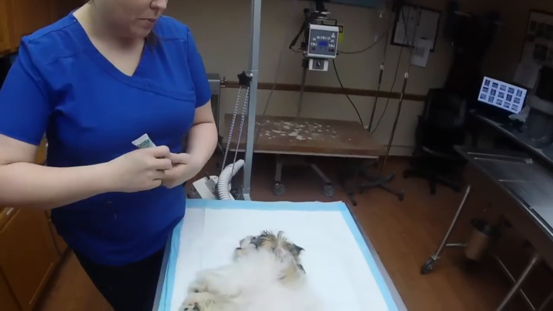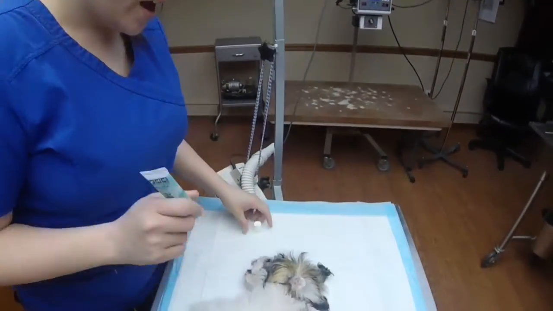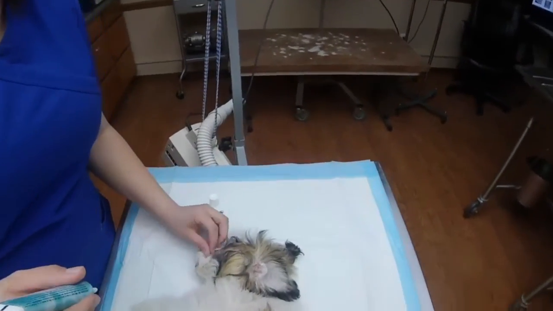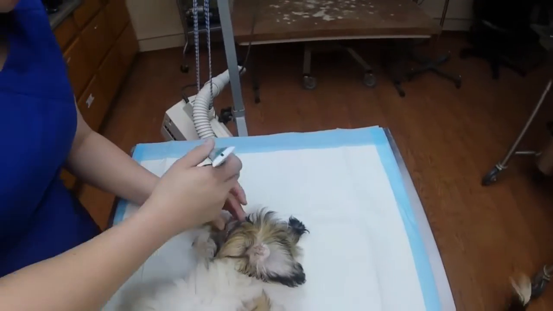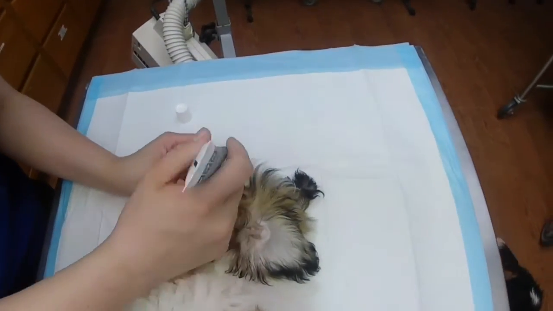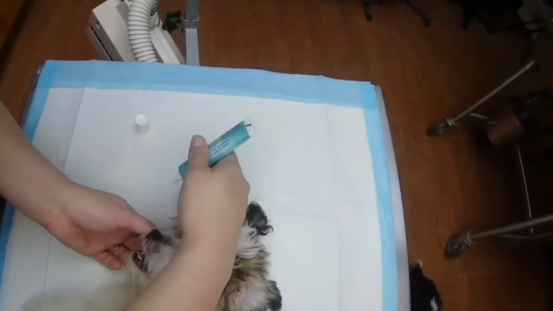Just quickly, this is applying eye lube so they don't have dry eyes, and you will cause a corneal ulcer if you do not give this.